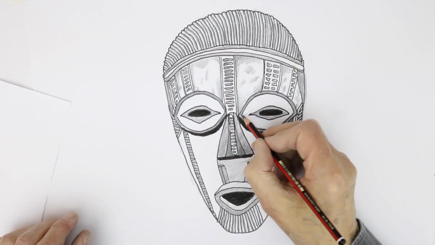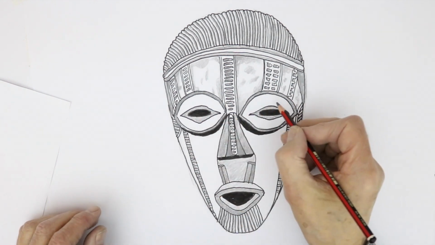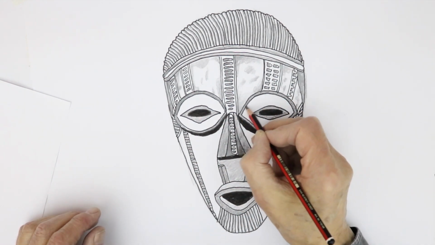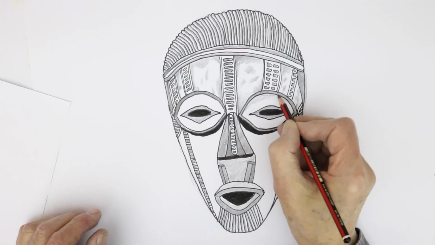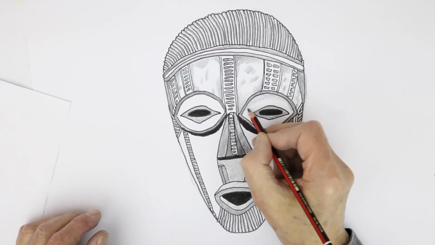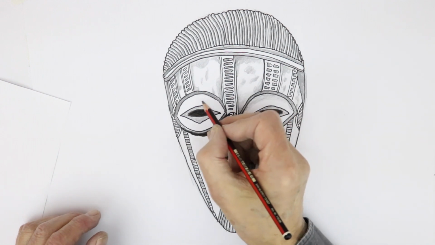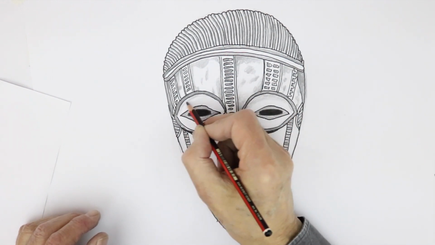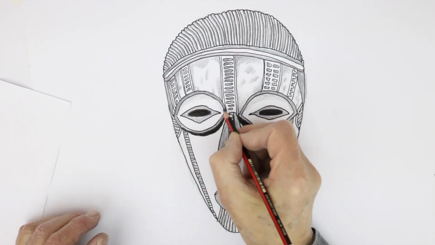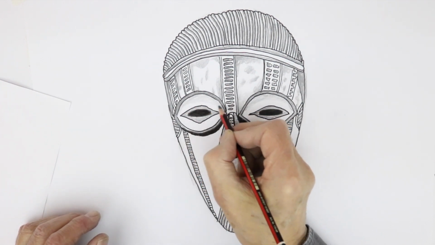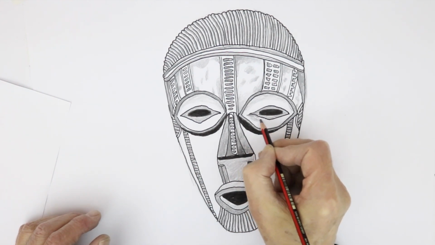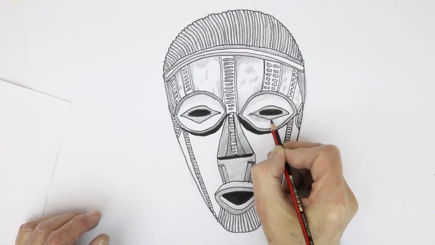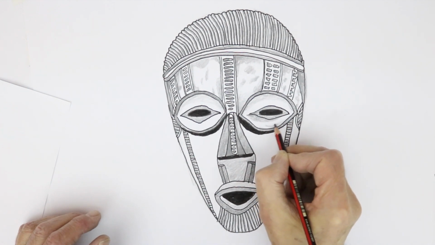Okay, and then under here, because this actually stands out, you get some shading underneath the eyebrow shape. So put a bit of light shading in there, get that sense of three-dimensionality, coming up like that. And then under here, another bit of deep shading. A bit of line coming in here.